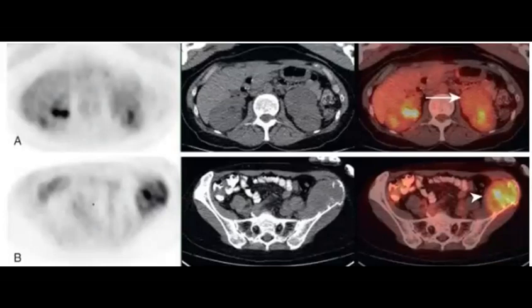Rihan, they don't mention the pathology. Sorry. Yeah, bony metastasis. Yeah, perfect. And okay.